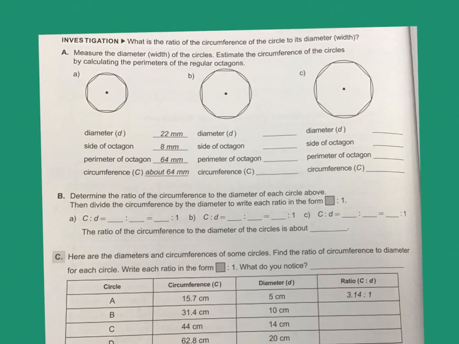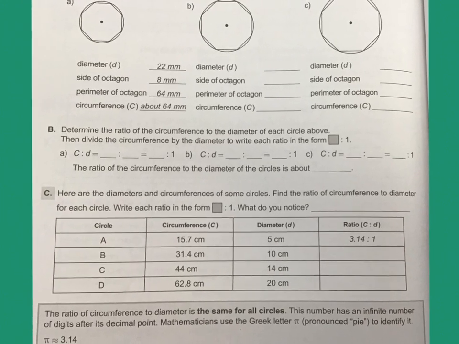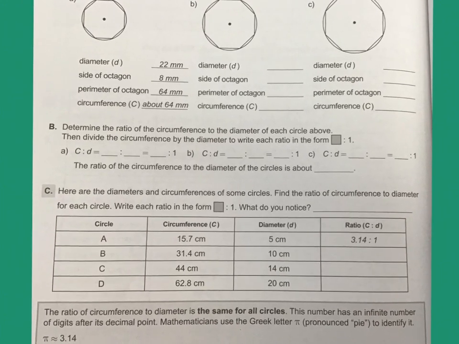Then for part B, we need to determine the ratio of the circumference to the diameter of each circle above. Then we need to divide the circumference by the diameter to write each ratio. So I'm going to show this to you. We're going from C to D. So if we look at our first question here, our circumference was 64 and our diameter was 22.